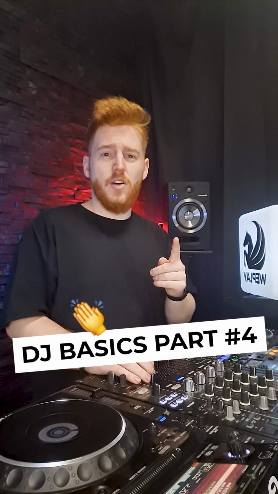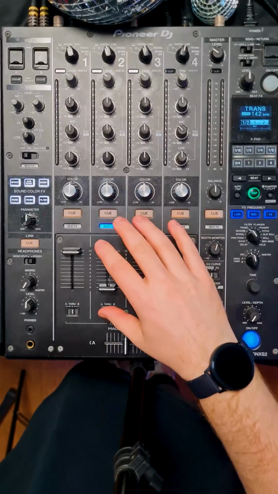DJ basics you need to know. Part 4. We already talked about CDJs. Let's talk a little bit about mixers. This is your basic DJM mixer.